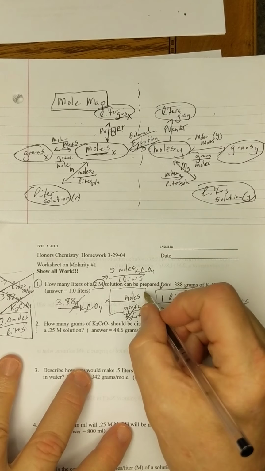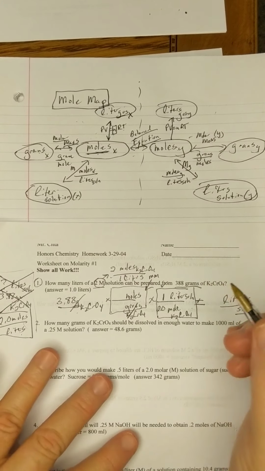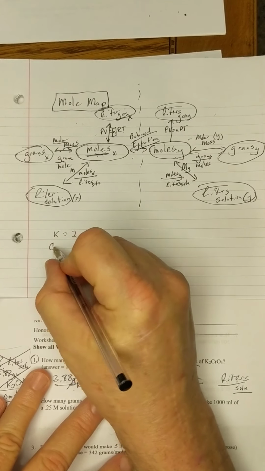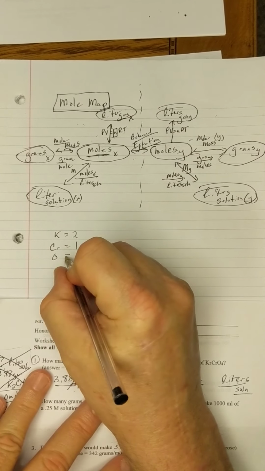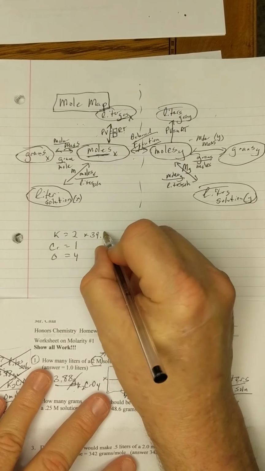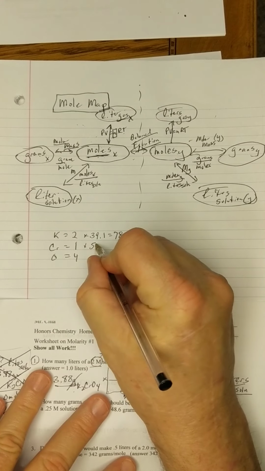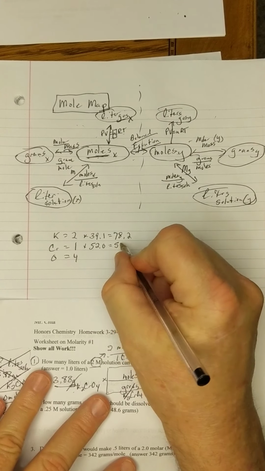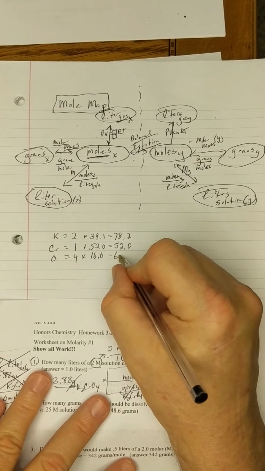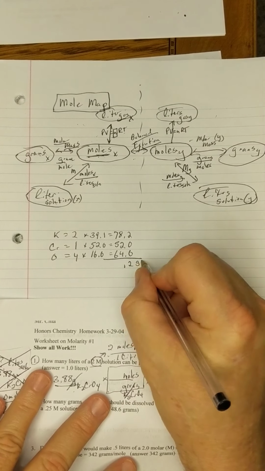What I need to look up is my molar mass on the periodic table. So I might have scrap paper over here and I'll say K equals 2, chromium equals 1, oxygen equals 4. So K is 2 times 39.1, so you get 78.2. Chromium is 52, so you get 52. Oxygen is 16, 4 times 16 is 64. The unit is grams per mole.